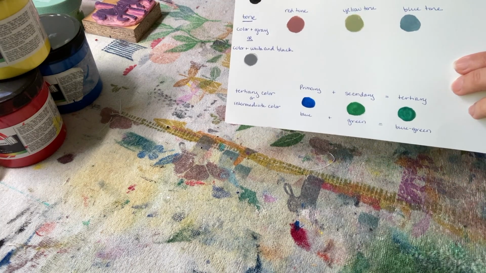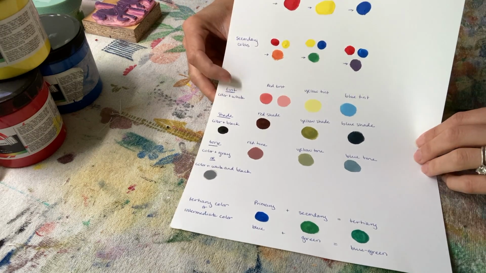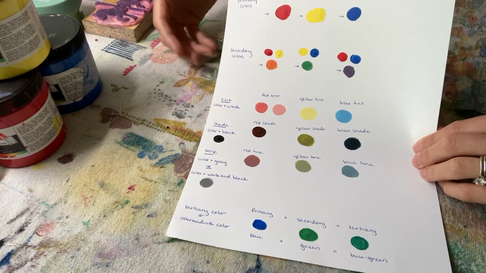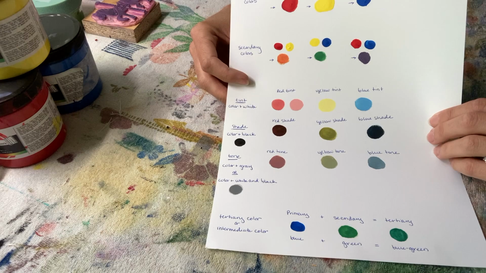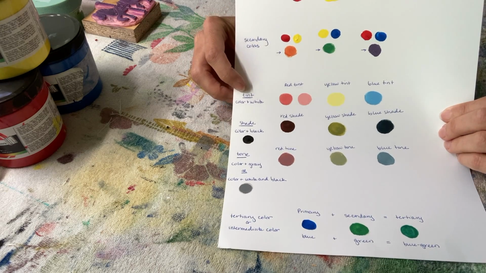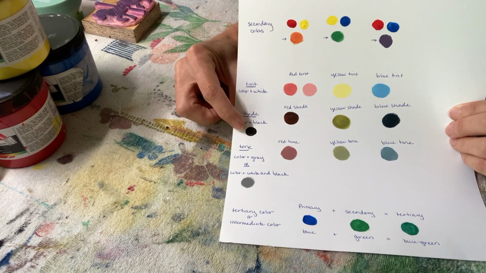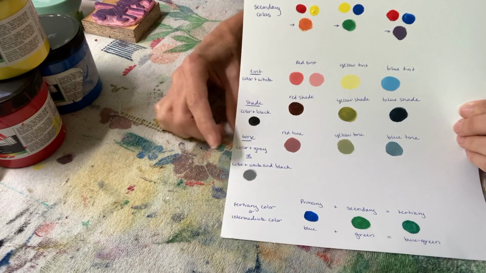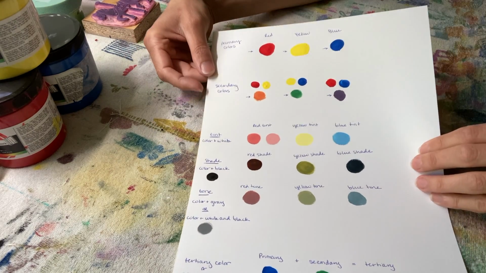So this is just a very basic layout of how to make colors and how to get them to lean in a certain direction. If you like a brighter, lighter color, then I would say go the tint route. But if it still feels a little too bright, consider adding in a touch of black, which will sadden it just a little bit and give you more of a tone. I hope this reference is helpful.